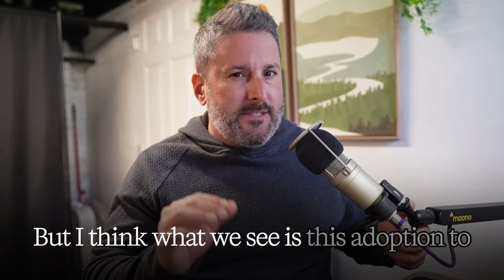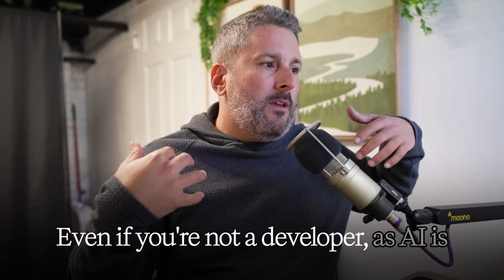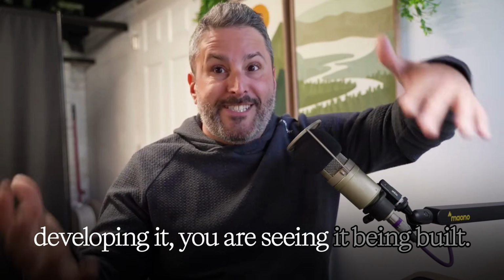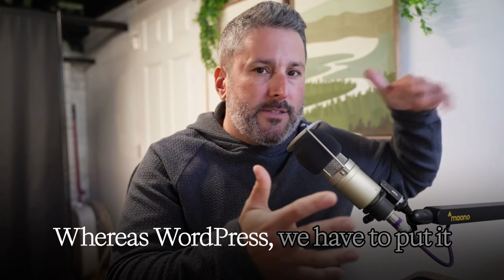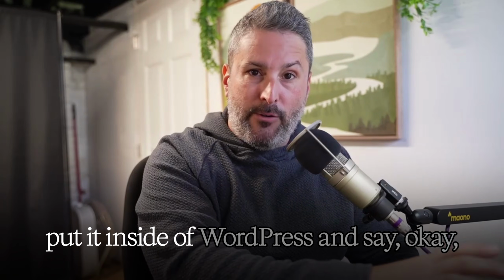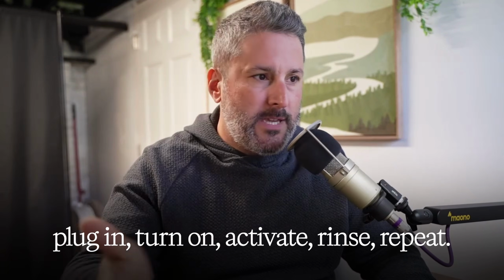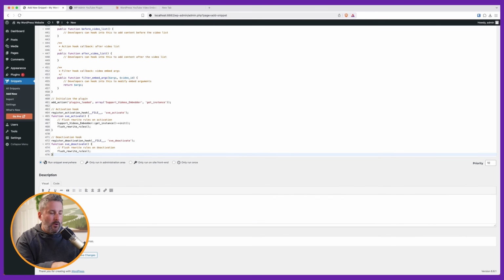But I think what we see is this adoption of React-based JavaScript apps, because even if you're not a developer, as the AI is developing it, you're seeing it being built. Whereas with WordPress, we have to make the code and then put it inside of WordPress and say, okay, plugin, turn on, activate, rinse, repeat. I mean, we're going to do that here, and I'm going to show you how I do it, but I think that's a missing link when it comes to exciting AI development with WordPress.